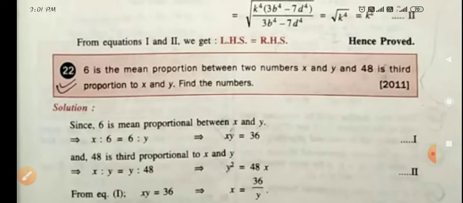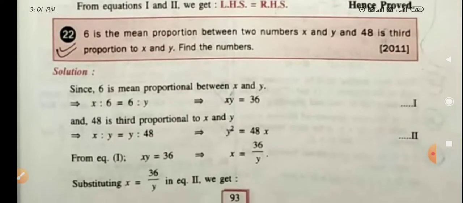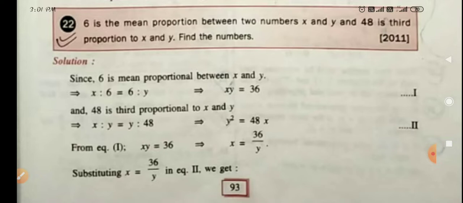One more problem is coming, it is very important problem. Such type of question comes in the exam. You can see, 6 is the mean proportion between two numbers x and y, and 48 is the third proportional to x and y. Find the numbers. Two unknown numbers are given, x and y, and between these x and y mean proportional is 6.